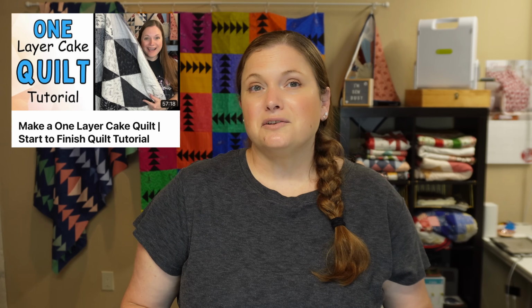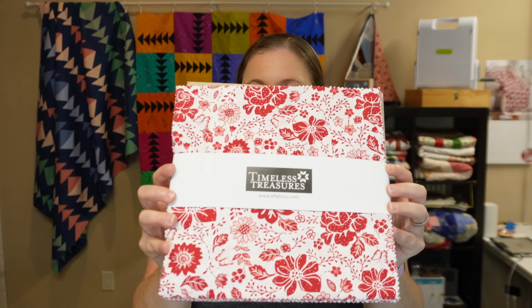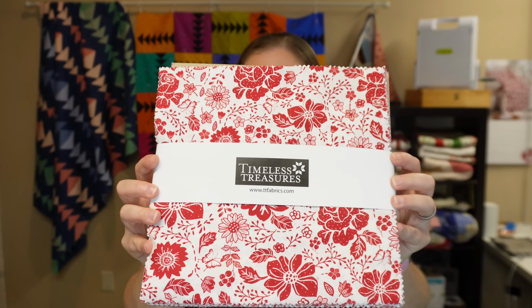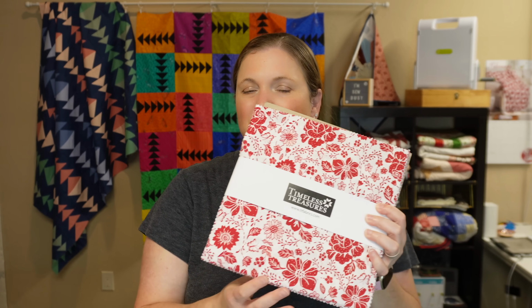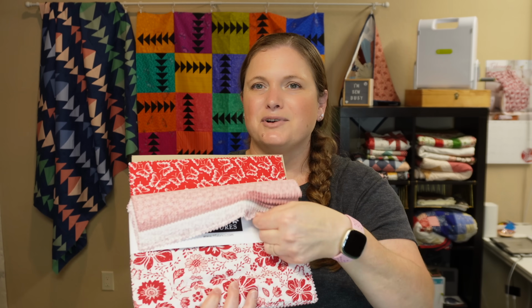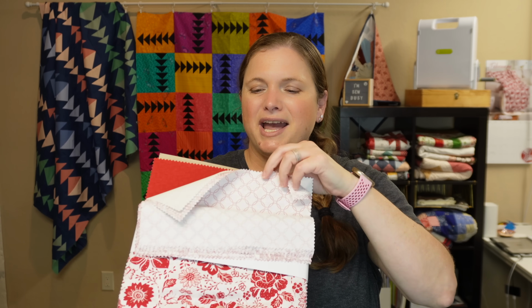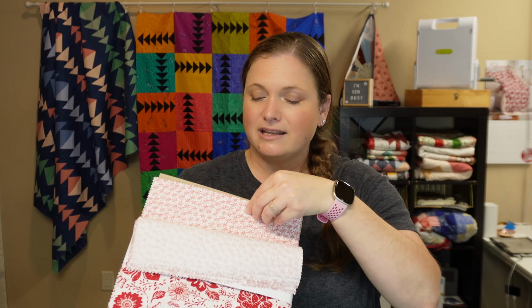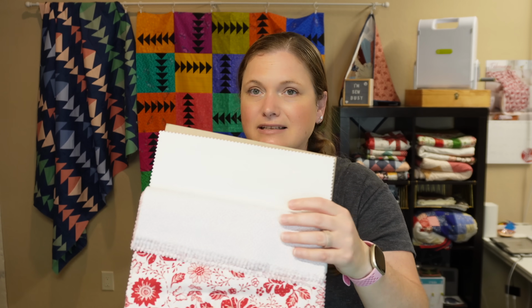So here is what you'll need to bring this quilt pattern together. Of course, you're going to need a layer cake. I have chosen this layer cake bundle. It's 42 10-inch squares, timeless treasures, and it is a red work design. All of the fabrics are red. There are a few in here that will be tricky that are very, very plain. They're a tone-on-tone white. But for this pattern, I'll be able to make it work.